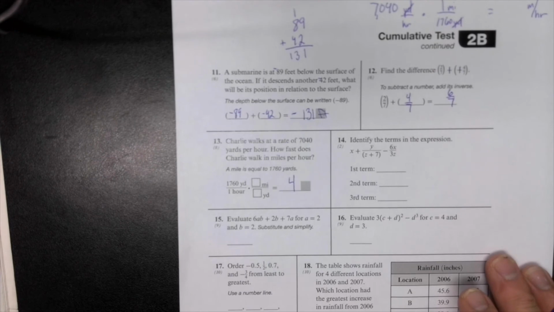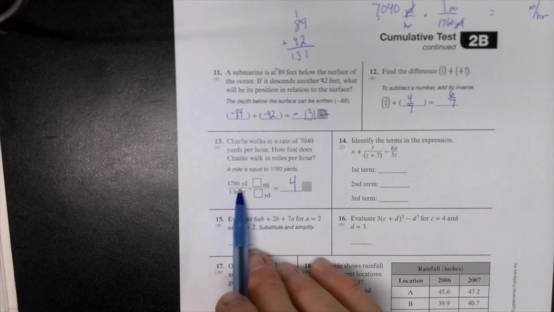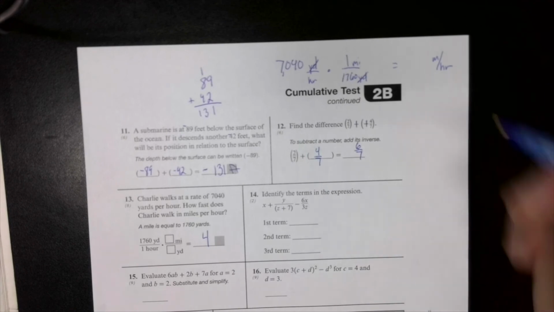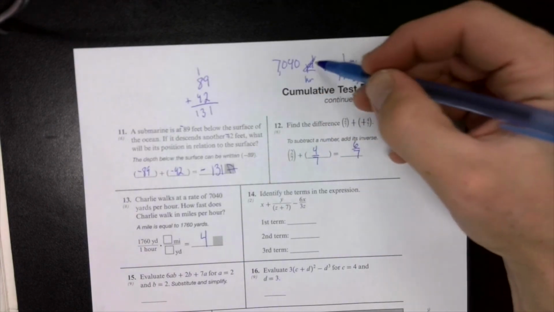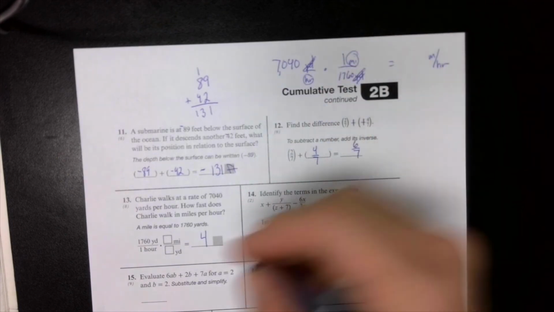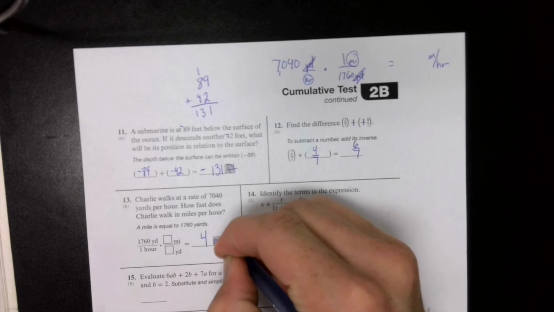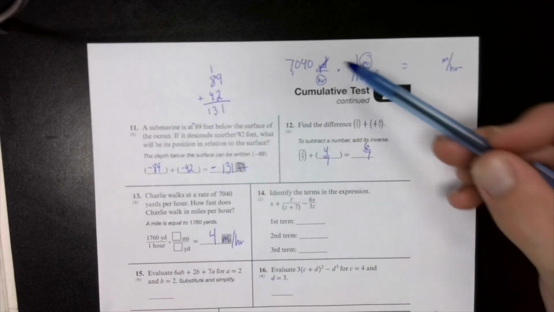Now notice they set this up to where it was in terms of 1,760 over hours. I like to change it a little bit so that I can cross out those items that are in the numerator and denominator across from each other, and then get the right units that I'm looking for as my overall answer. This would be miles per hour. So it gives you a little bit of a hint here that that's a little misleading because this is actually the better way to set that up.